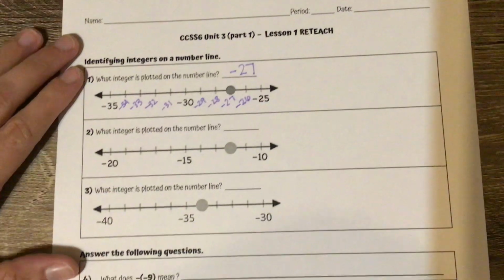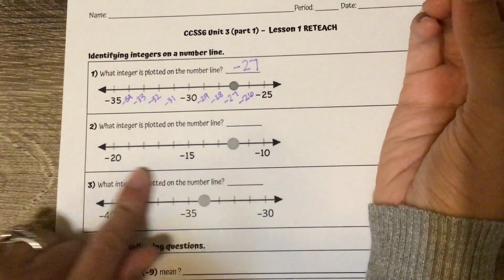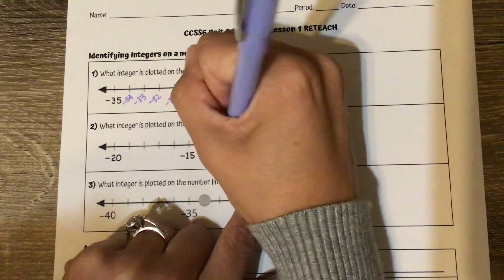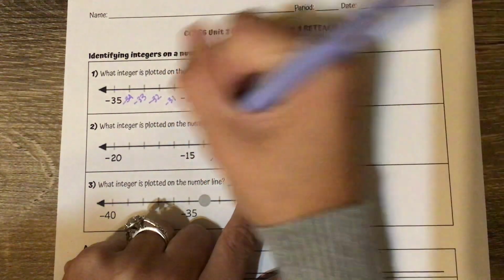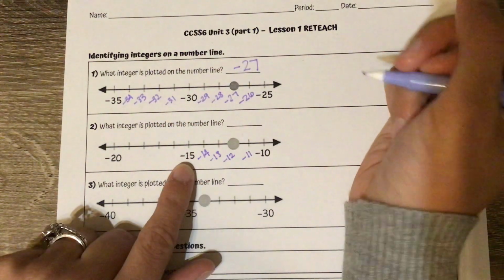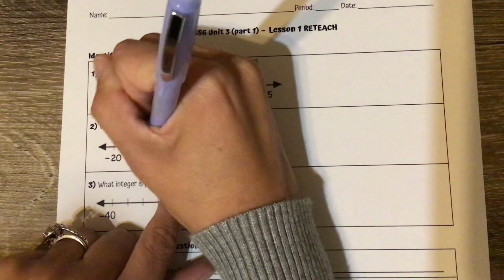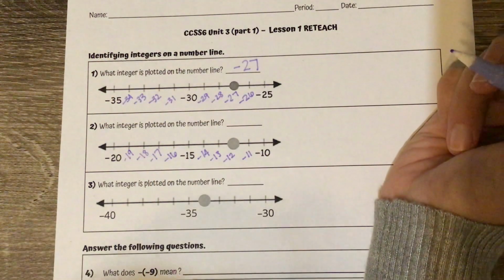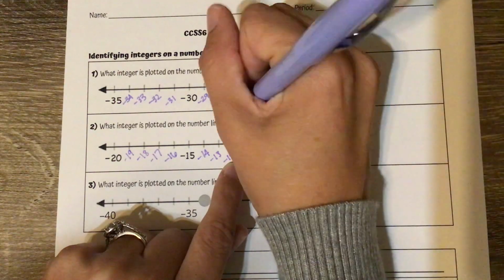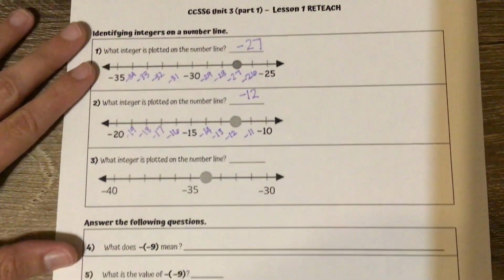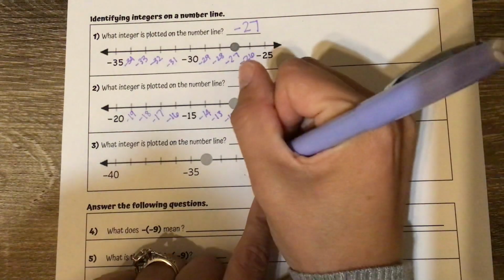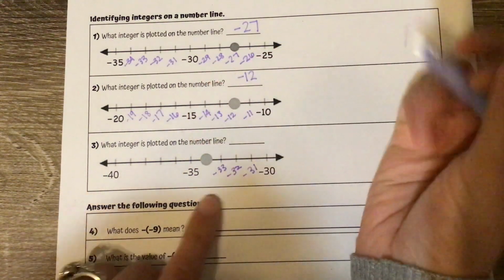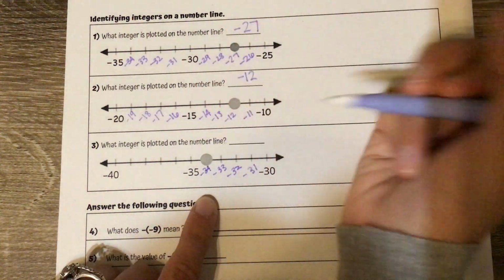All right, let's do the same thing for number 2. Again, I'm going to start here and I'm going to count going backwards to the left. So negative 10, then negative 11, negative 12, negative 13, negative 14, negative 15, negative 16, negative 17, negative 18, negative 19. So where is our dot at? It's at negative 12.